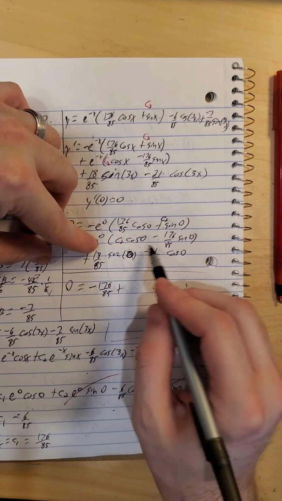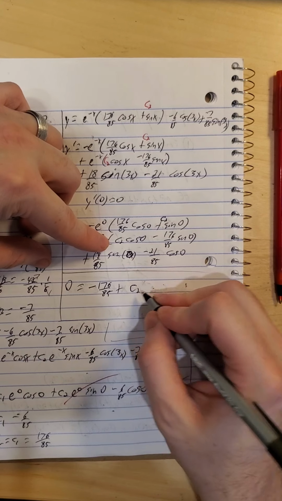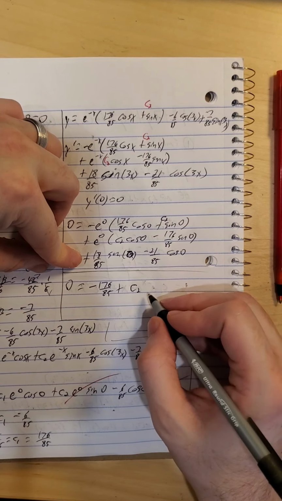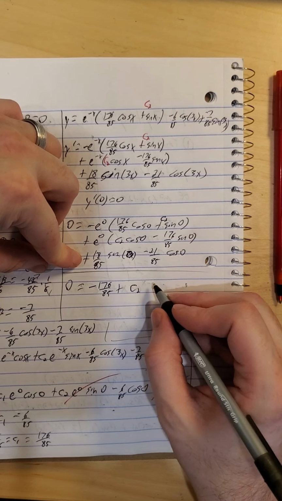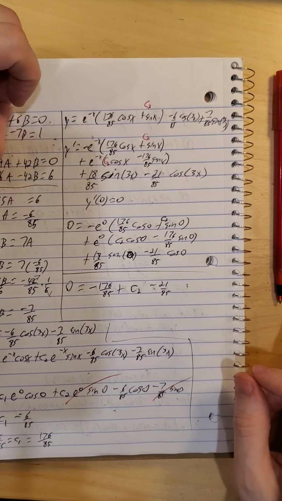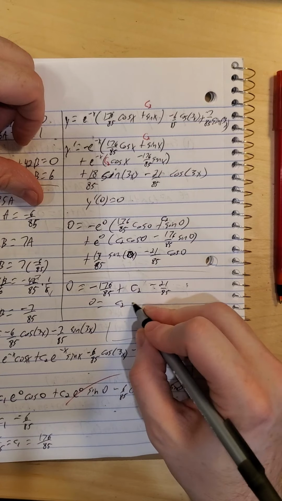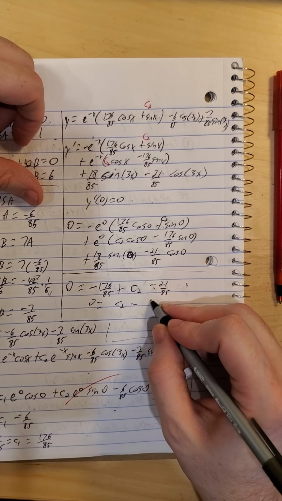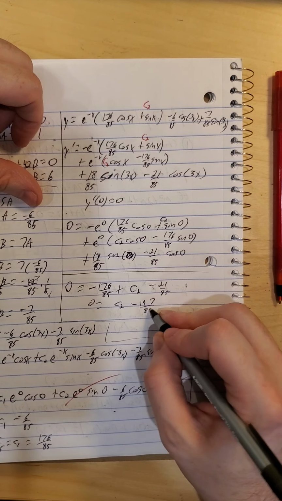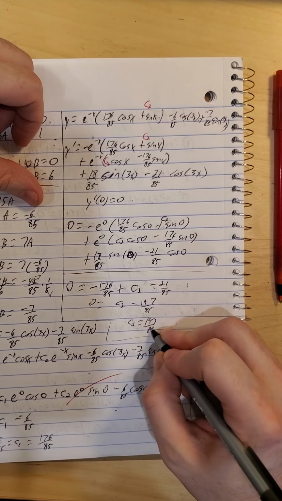So e to 0 is 1. 1 times c2 cosine 0 is just c2. Sine of 0 drops that off. Sine of 0 drops off. Minus 21/85 times 1 is just minus 21/85. So 0 is c2 minus, they both have 85 downstairs, so 197/85. So c2 is 197/85.